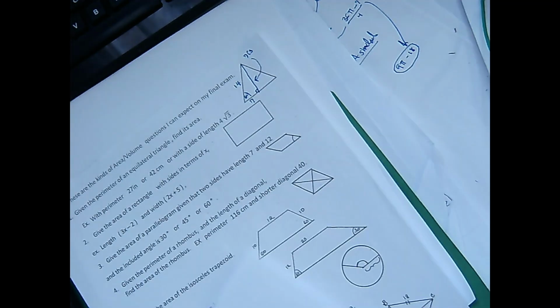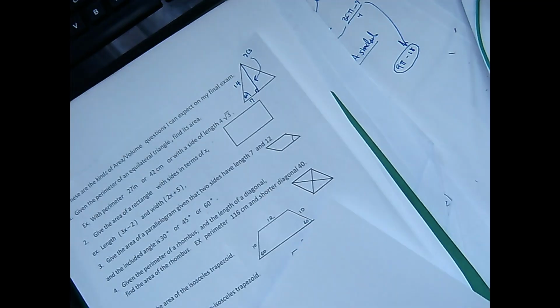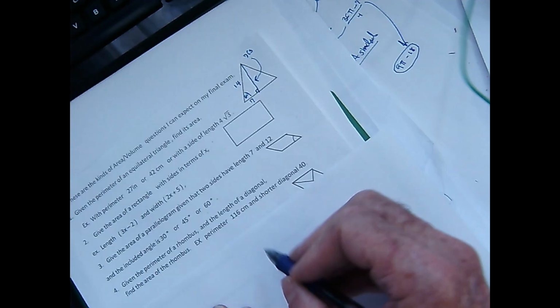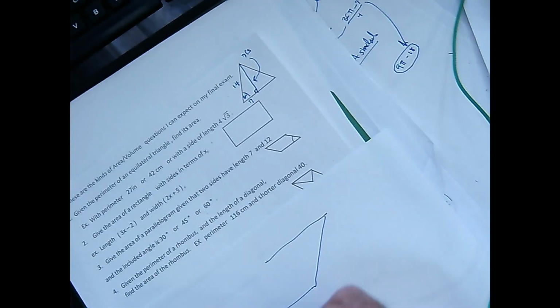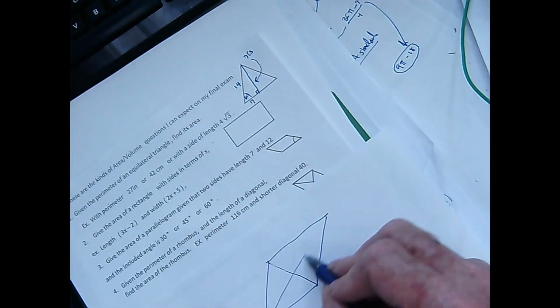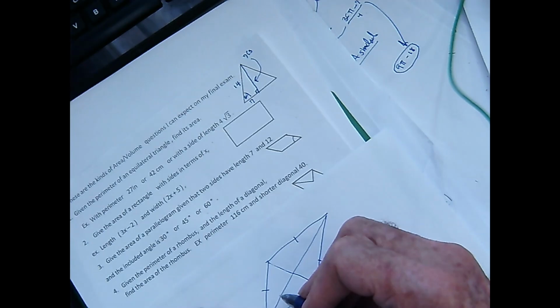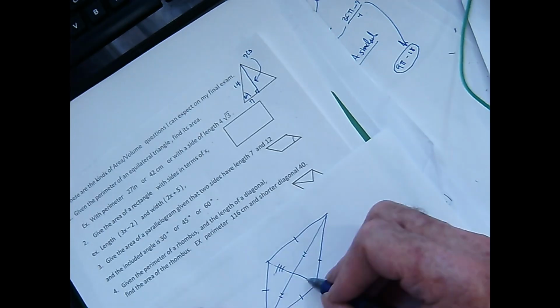Looking at the next one, given the perimeter of a rhombus and the length of a diagonal, find the area of the rhombus. I'm going to sketch a rhombus real quick. I think this deserves a little more space than that. A couple things I'm thinking about a rhombus. They're equilateral. The diagonals bisect each other, and the diagonals are perpendicular.